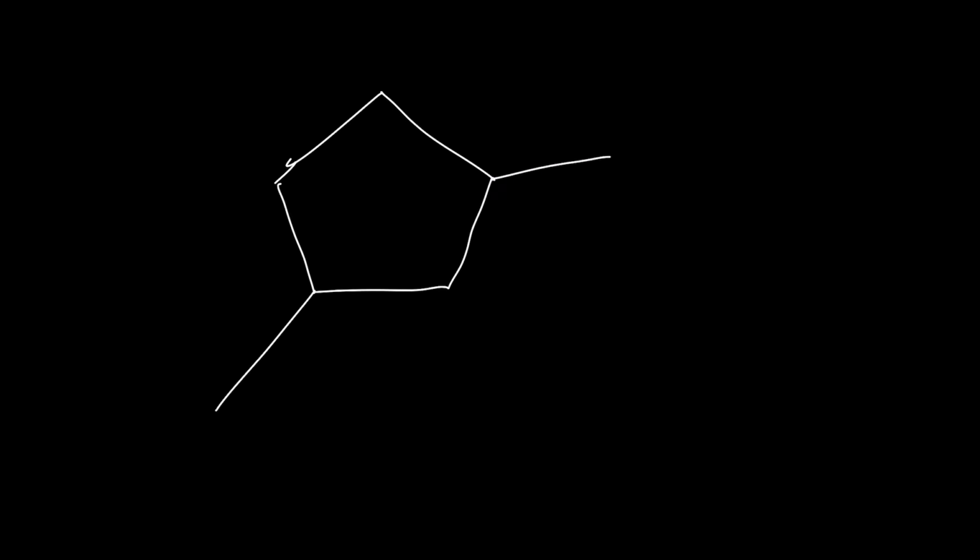Now, if we have 2 methyls on a cyclopentane like this, we could just count like this, and we can see that we have 1 and 3, so that's going to be 1,3-dimethyl. Since we have 2 methyls, you put the prefix di. Then we have 5 carbons in the ring, so that's cyclopentane.